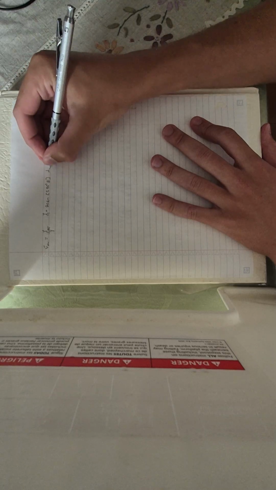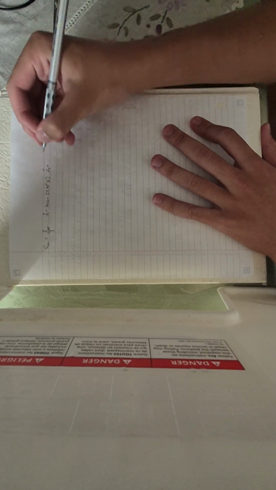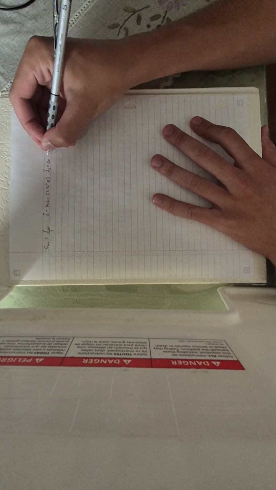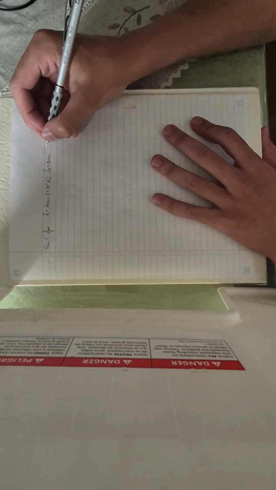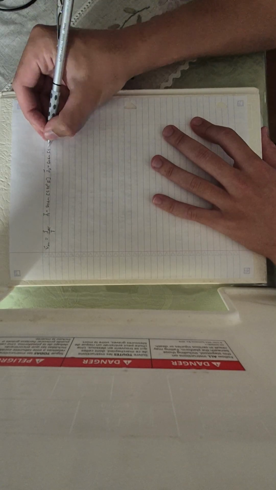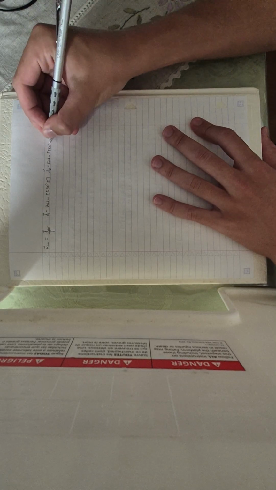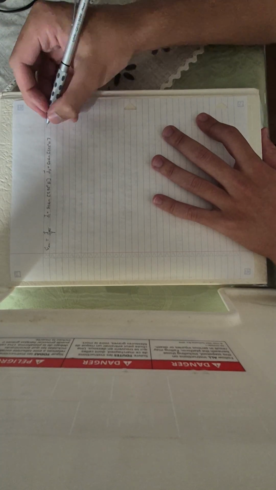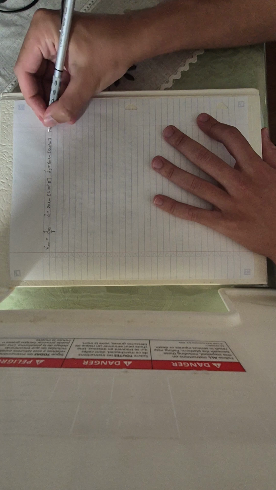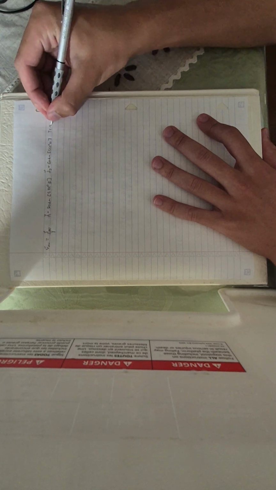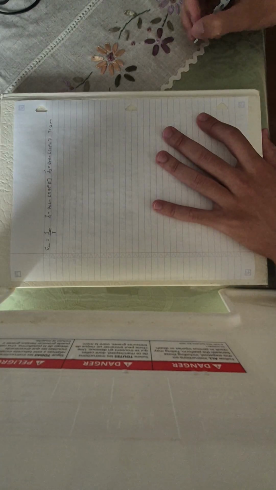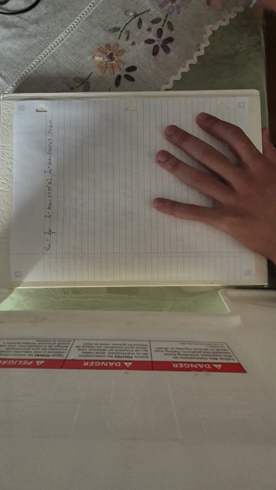My displacement 2 is 60 kilometers south, 55 degrees west. And then my final given is my time, which is 2 minutes.